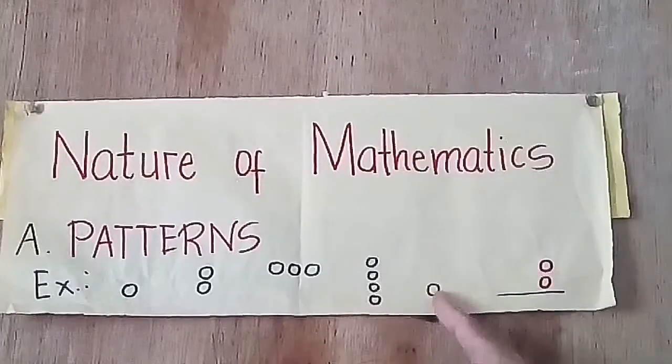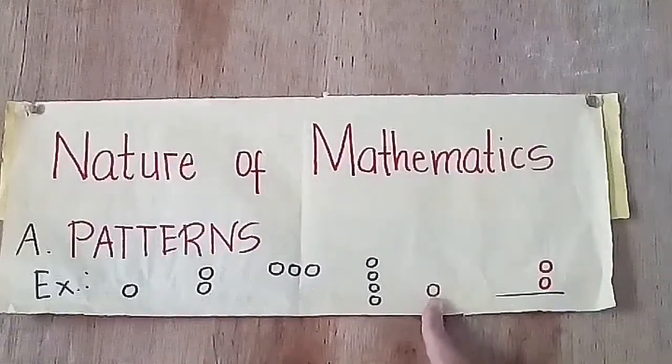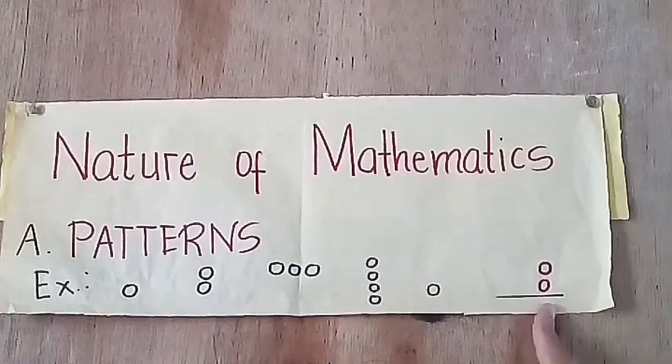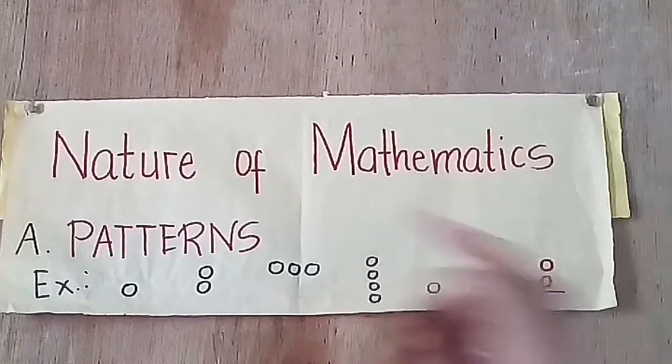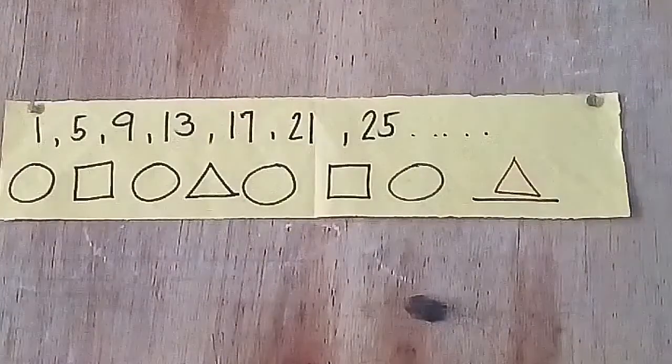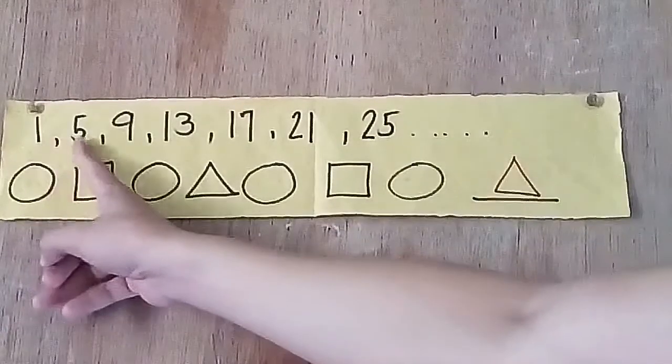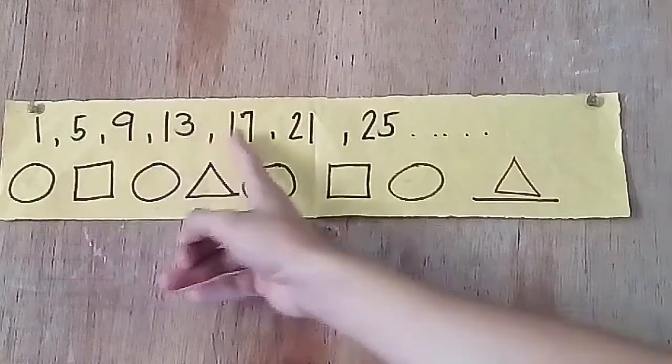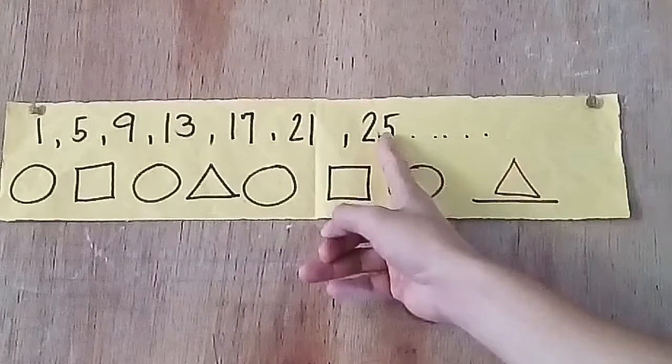Then bumalik tayo dun sa first term which is one circle. Then what is the next term? Syempre dalawang circle. So that is the pattern. Another example, meron tayong 1, 5, 9, 13, 17, 21, and 25.